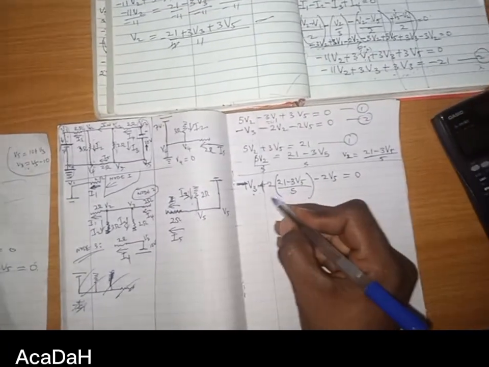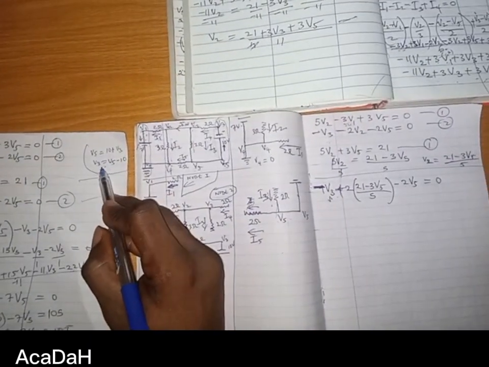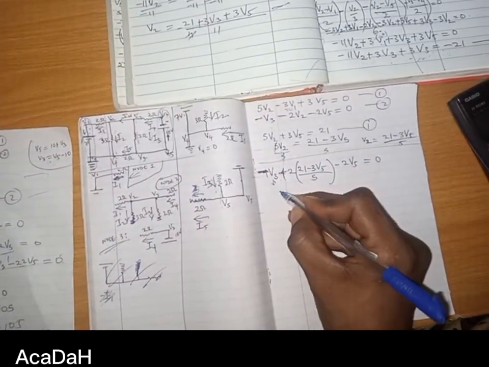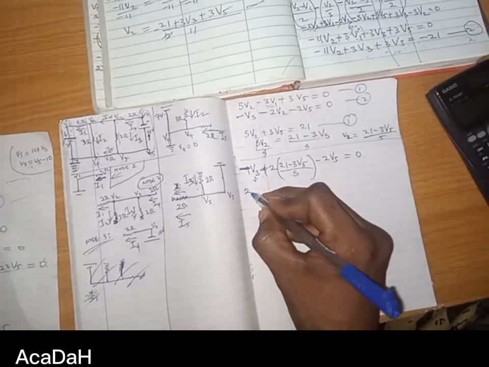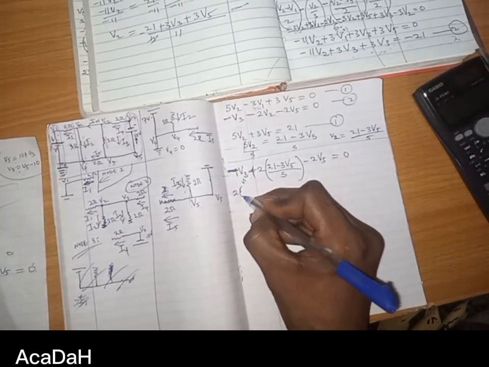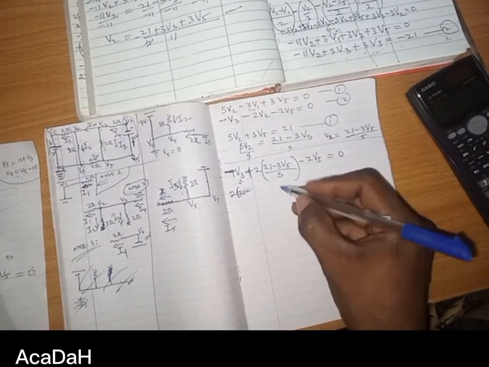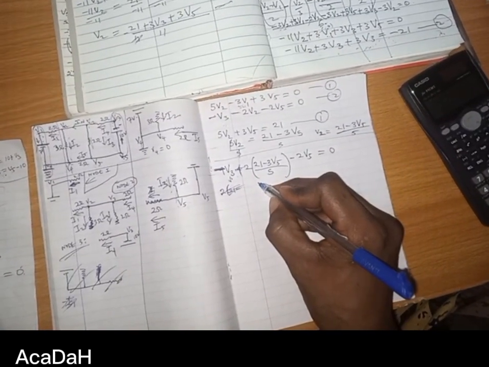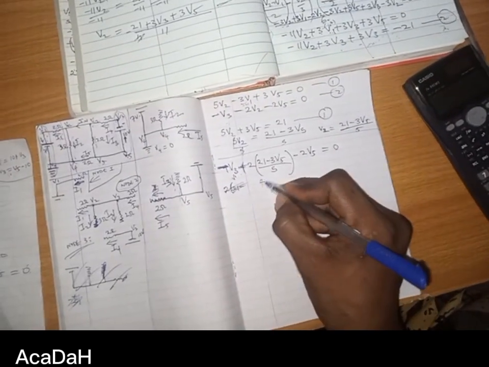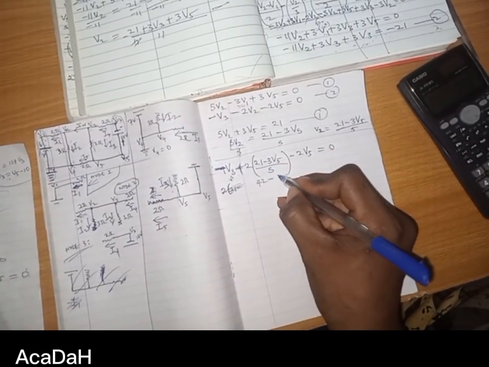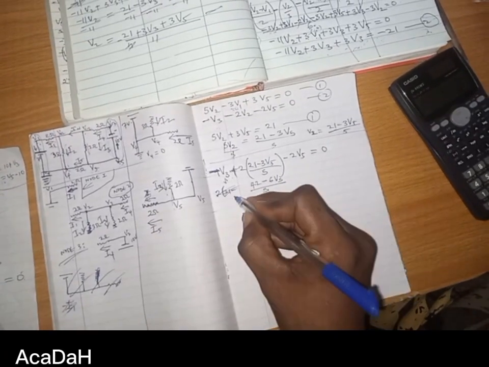Now we can solve. So this now becomes: replace v3 with its value. Let's carry this: 2 into 21 is 42, 2 into 3 is minus 6v5, all over 5.